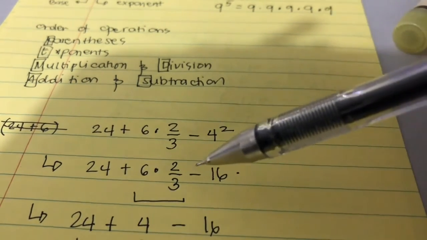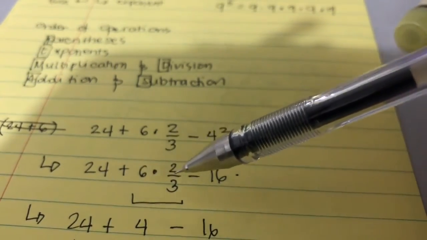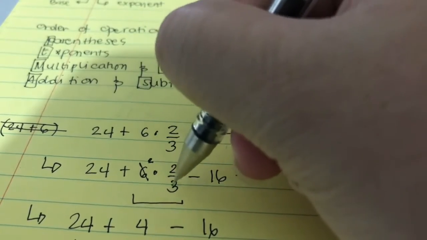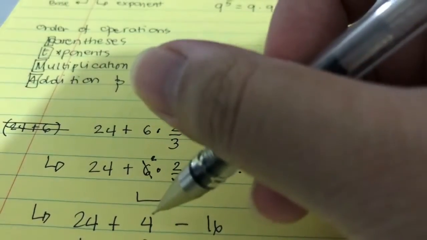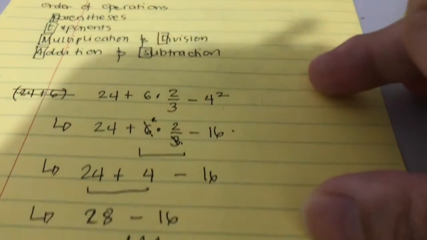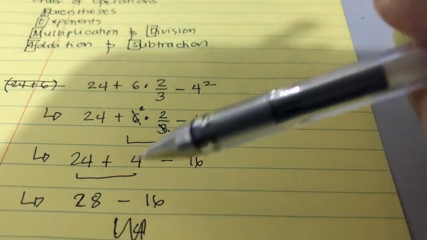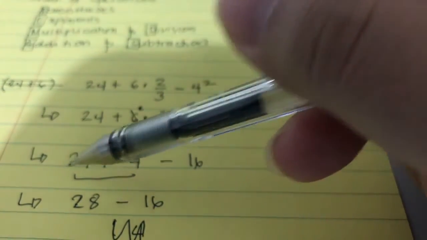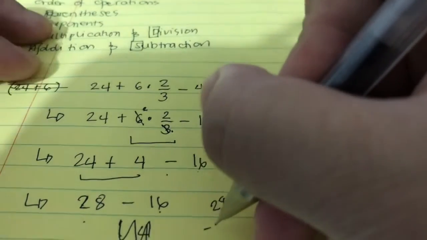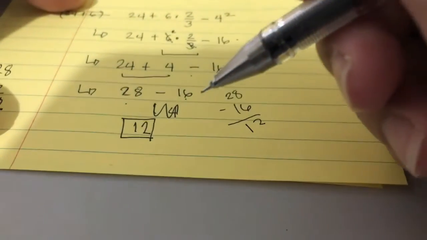Now, the next one is to do multiplication and division, since that's next in the sequence. So, 6 times 2 over 3: cancel out the 3 with the 6, that becomes 2 and this becomes 1. So, 2 times 2 is 4. So, 6 times 2 over 3 is 4. Now, we should add and subtract from left to right, since there are no more multiplication, parentheses, or division. So 24 plus 4, that's 28, minus 16, that's 12. So the answer is 12.